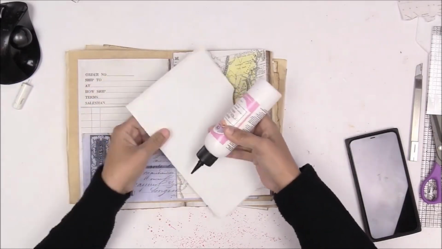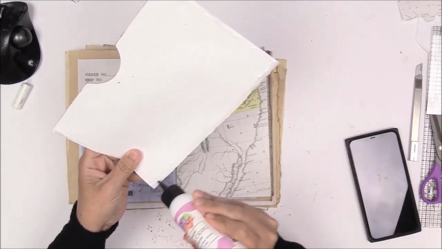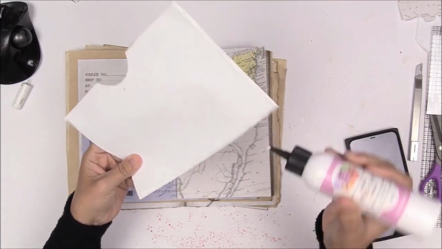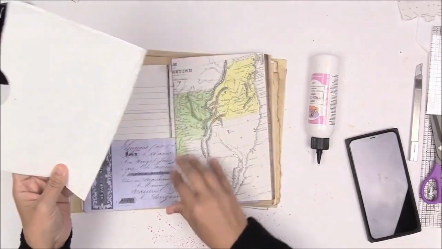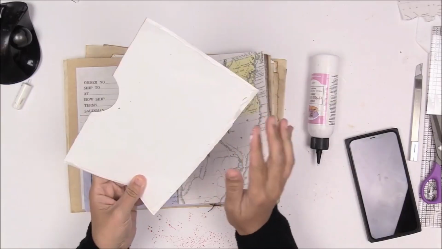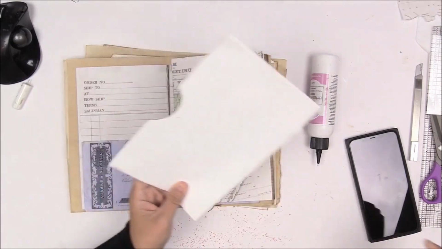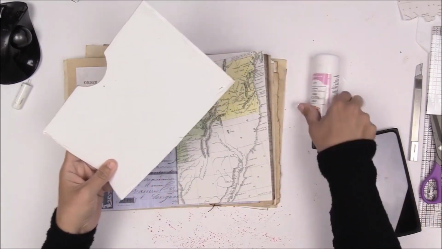And for those of you who are making this journal with me, you can see how I finish that off. And I use the word journal very, very loosely, guys, because I don't really journal. It's more like a scrapbook disguised as a junk journal. Okay.